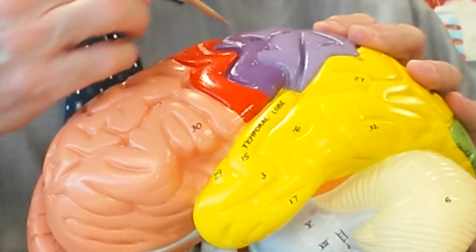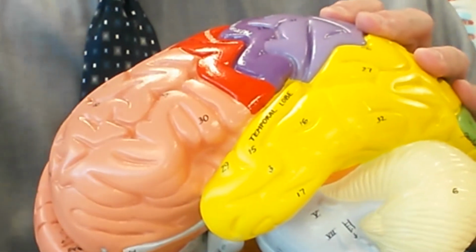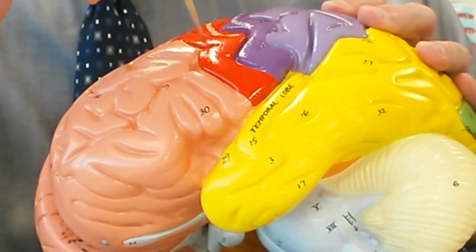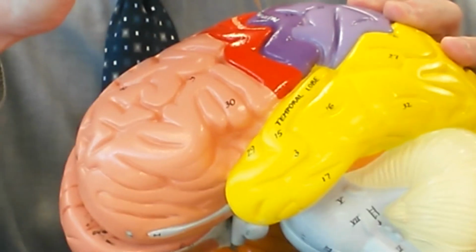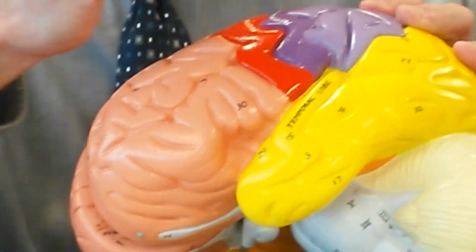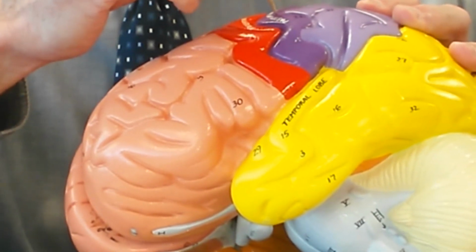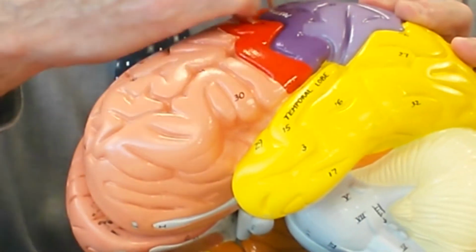This purple cortex represents the end of the line coming up. So this would be the start of a descending pathway. This would be the end of an ascending pathway. Totally different. Motor pathway beginning here, sensory pathway ending here in the primary somatosensory area cortex.